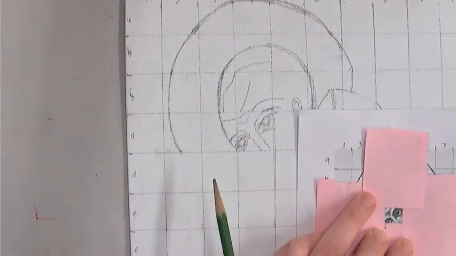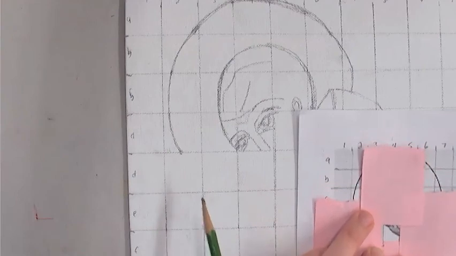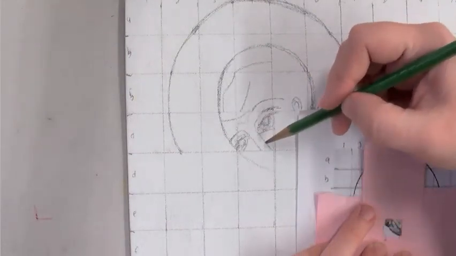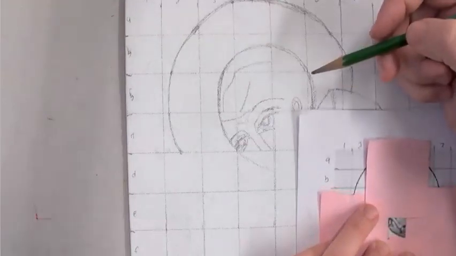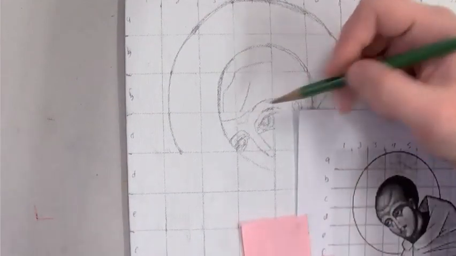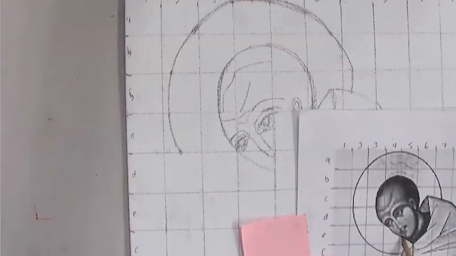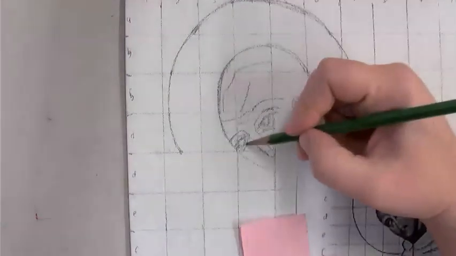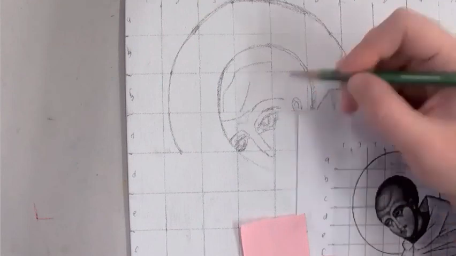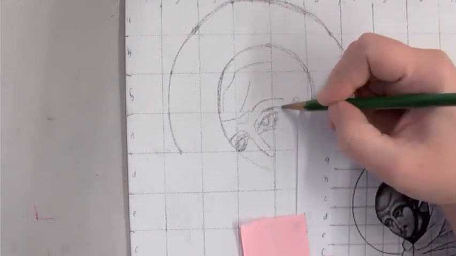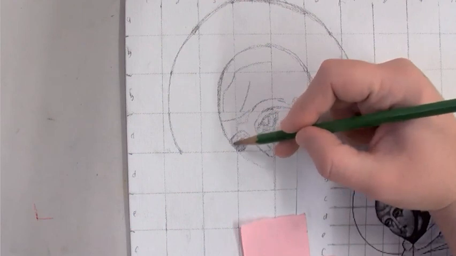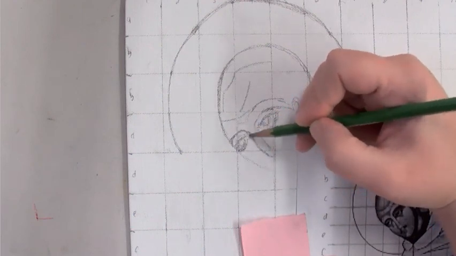I might actually just go down because I kind of want to finish his face. So it goes down here. Sometimes you do need to look at the context and see what's going on. Kind of smooth out those curves, make them a little bit more round.